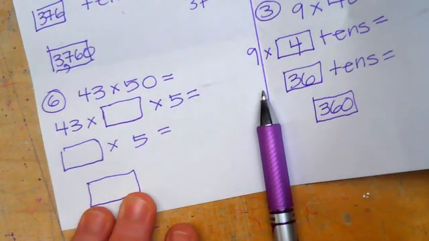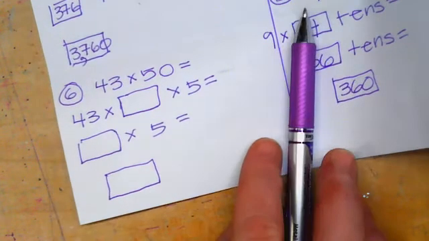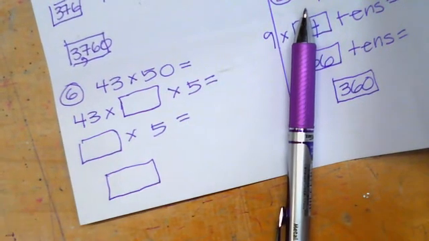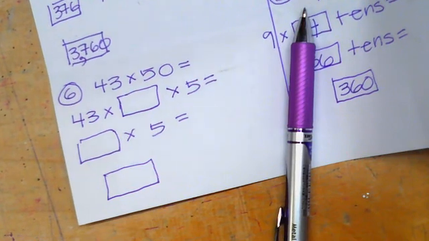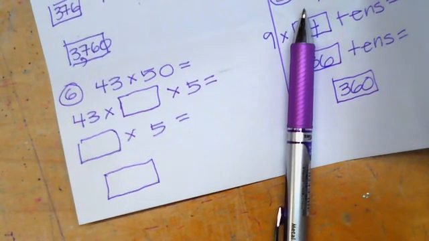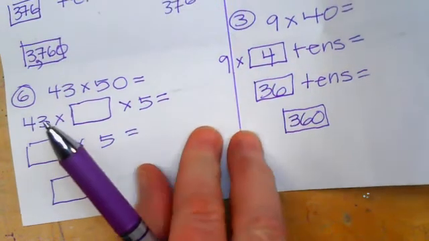So if we're looking at this, what we're really saying is that we're starting out with 43 times 50.